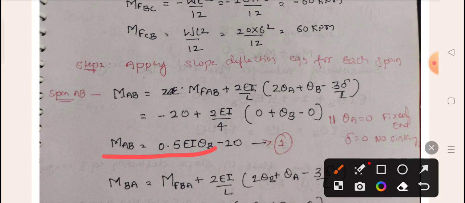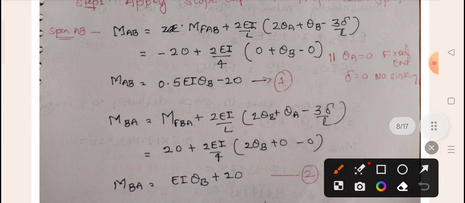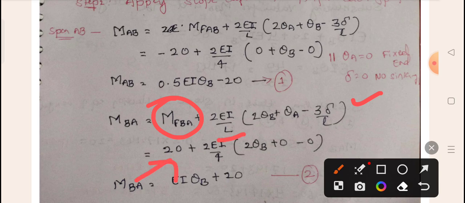Same thing you did for MAB, you can proceed for MBA. So what is the formula for MBA? MBA will be equal to MFBA plus 2EI by L into the bracket of 2 theta B plus theta A minus 3 delta by L. MFBA is calculated as plus 20, plus 2EI by L, and the span for AB will be equal to 4.